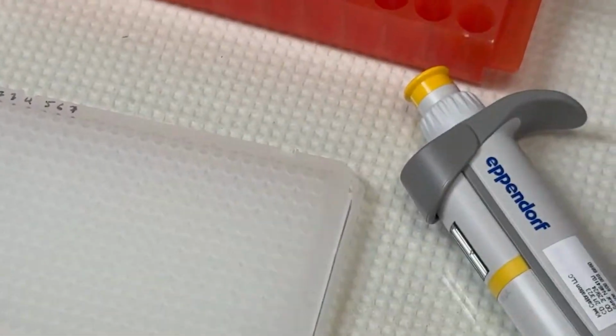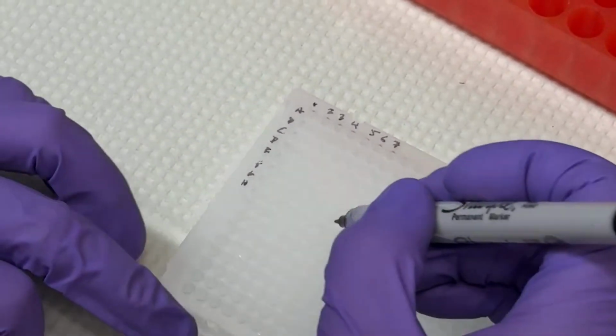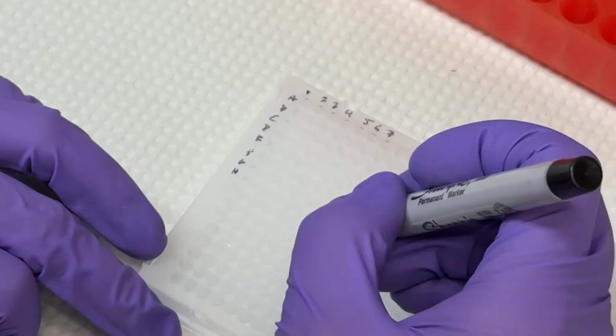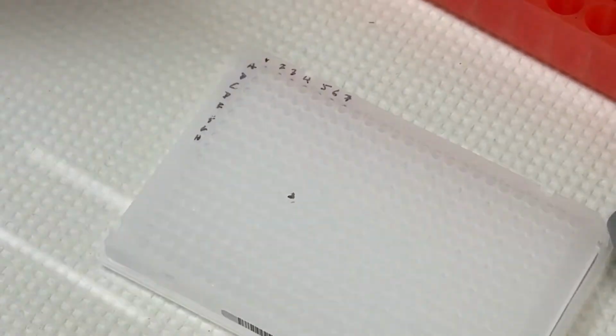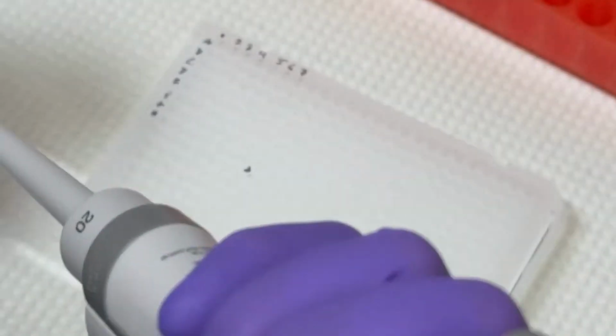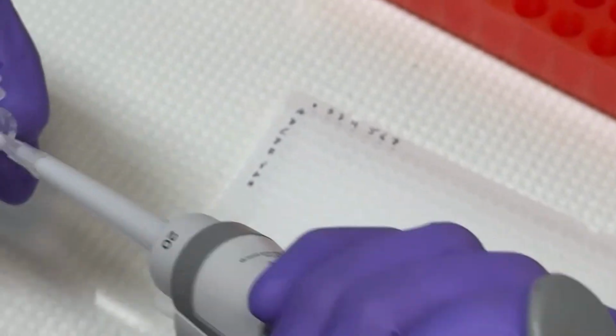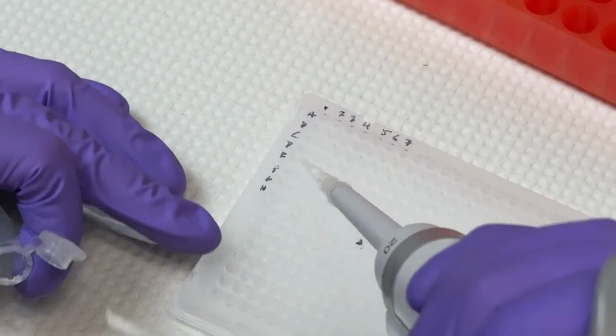All right. Hopefully that's a little better to see now. I'm even going to mark the edge here. Okay, so that's our field of view here. So we did A1 through 3, C1 through 3, E1 through 3 with our master mix.